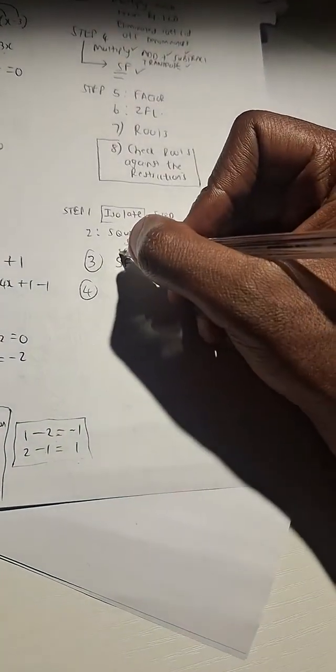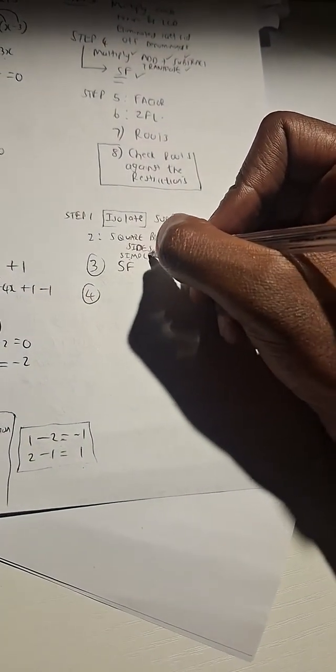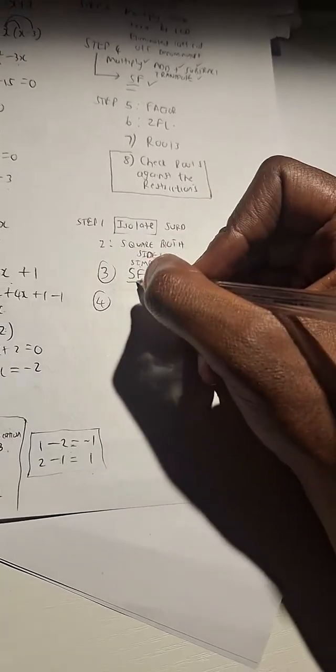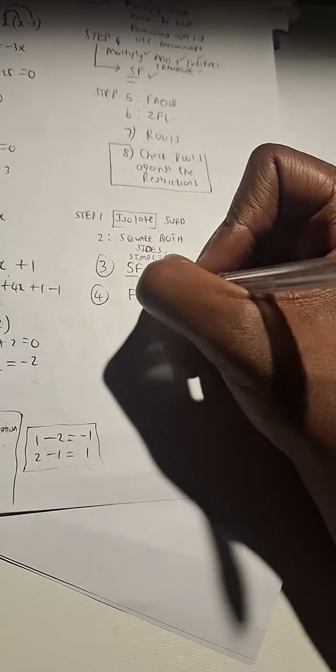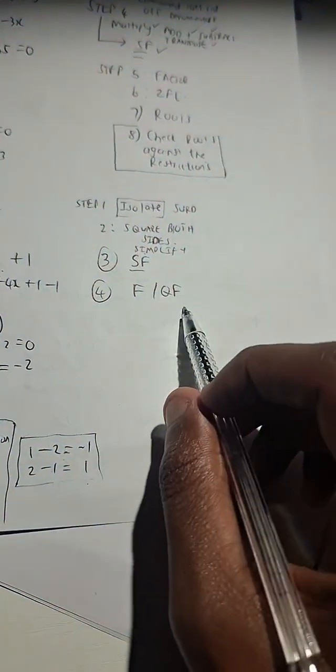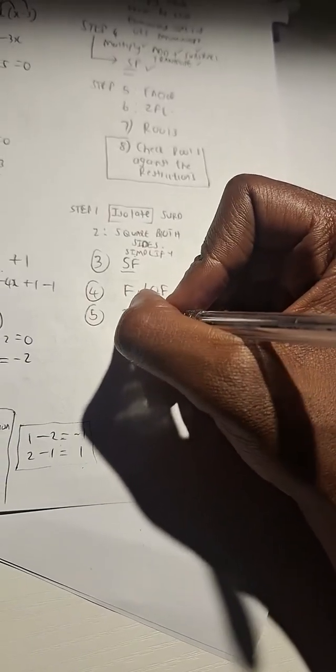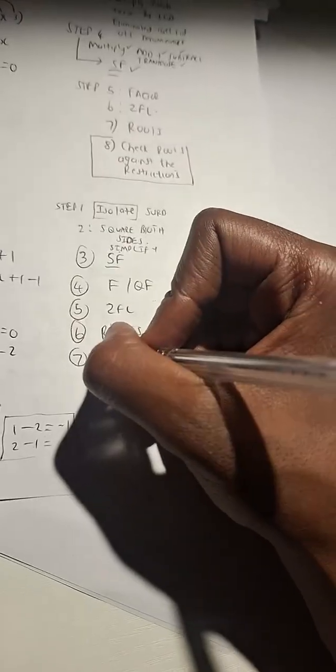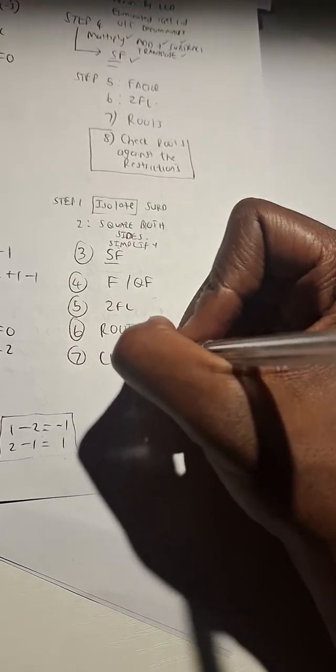So, after squaring both sides, we get our equation to standard form. We simplify the equation first, then we get it to standard form, then we factorize. If factorization is not possible, we can use the quadratic formula. Number 5, after factorizing, we apply the zero factor law. Number 6, we get our roots, and then number 7, check.